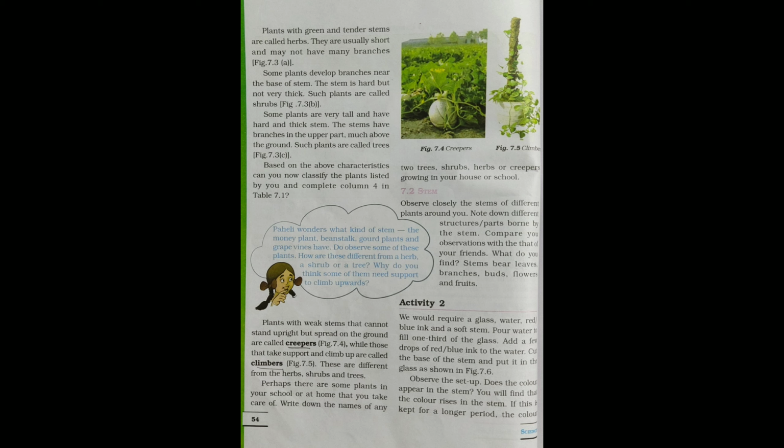So it's my earnest request to all, please do this activity at your home, very easy thing, and check it this way, how it is told in your book. Very easy process. Try to do it and try to show me. So now from this activity we can come to the conclusion of what the basic functions of a stem are, that you have to learn.